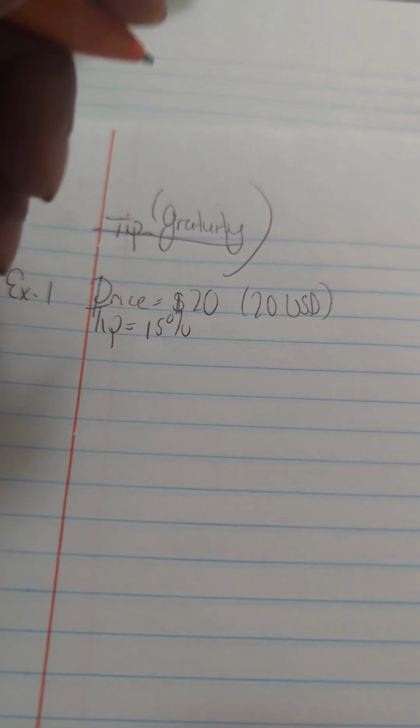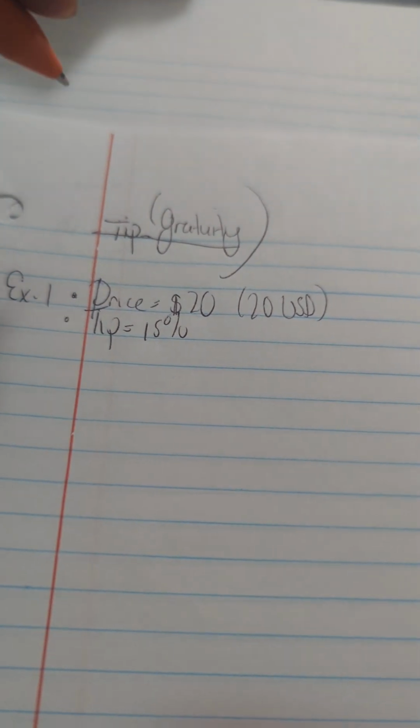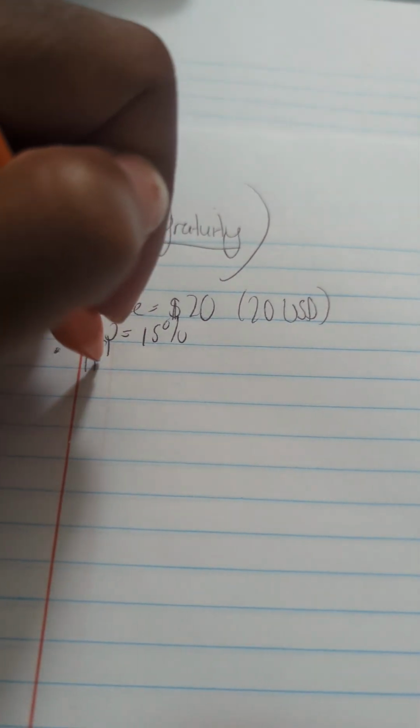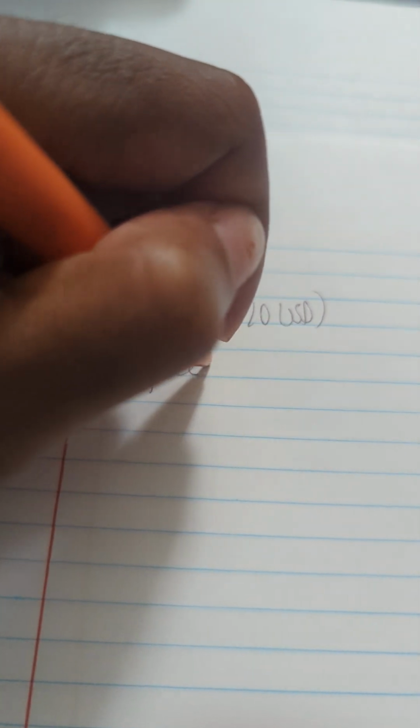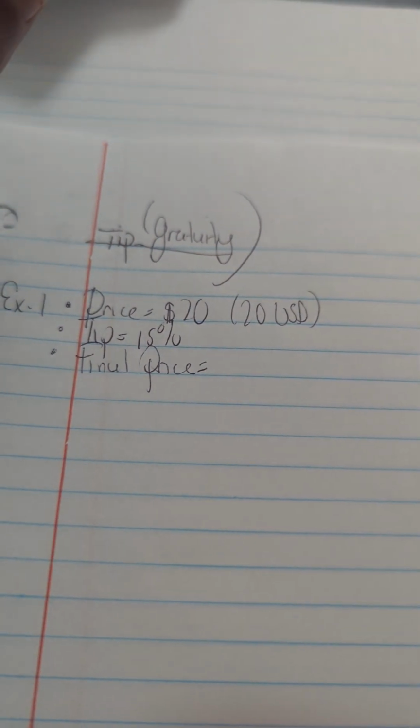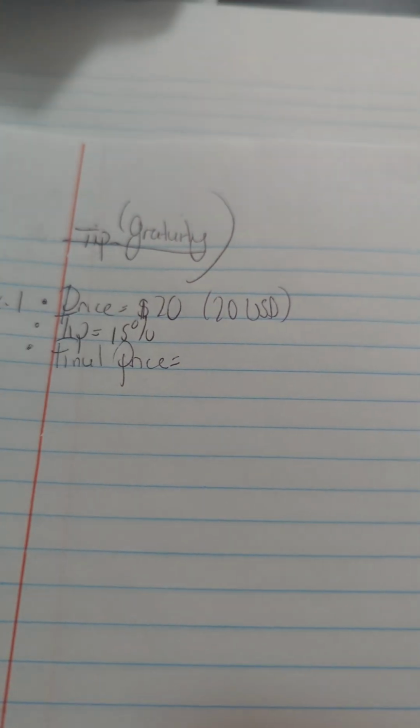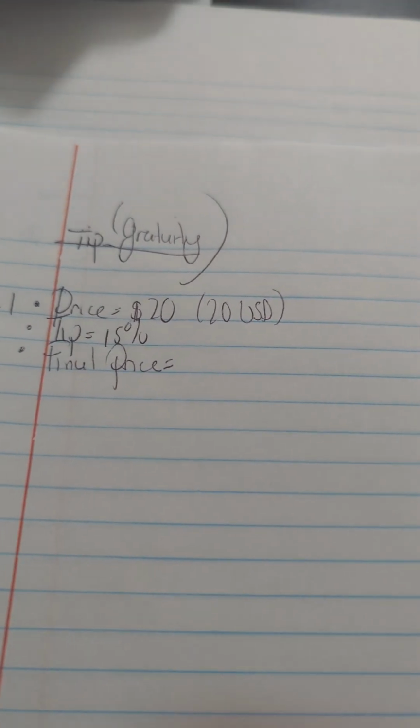And let's say the restaurant says the price is $20 for the food, and that the tip is, let's say, 15%. You're paying a 15% gratuity, you're paying a 15% tip. You look at your receipt, and you want to know, if the price is $20 and I'm paying 15%, how much do I have to pay in total when I'm done eating my food?